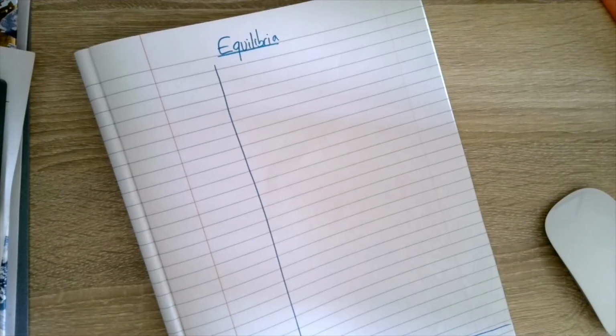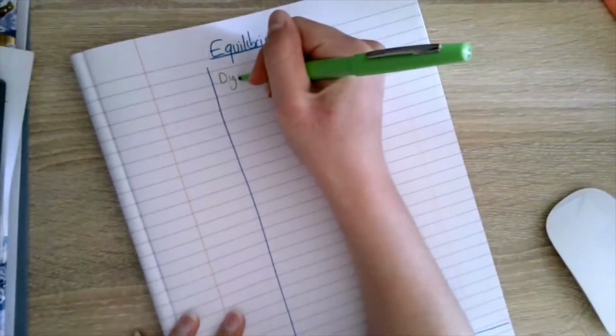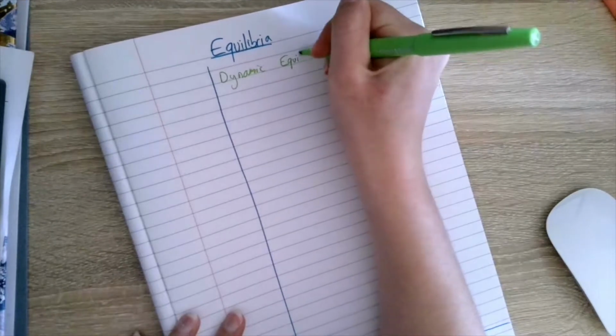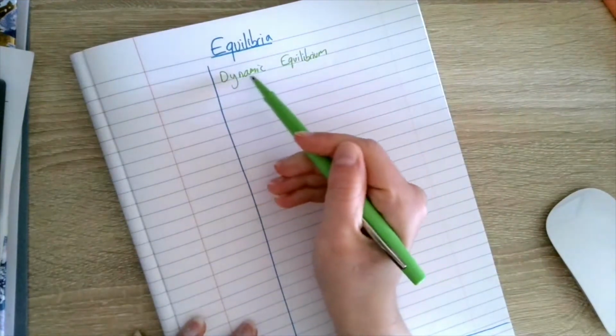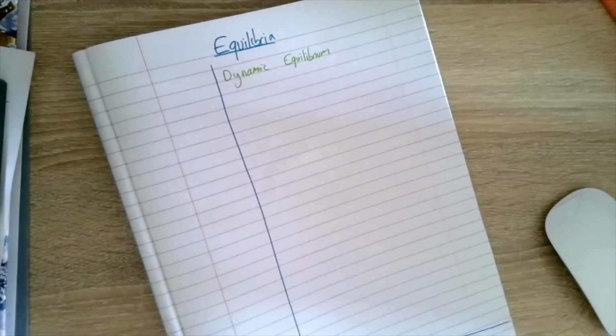So the first thing to have a look at is what we mean by the term dynamic equilibrium. This word dynamic indicates to us that it's something that's moving, things are changing.